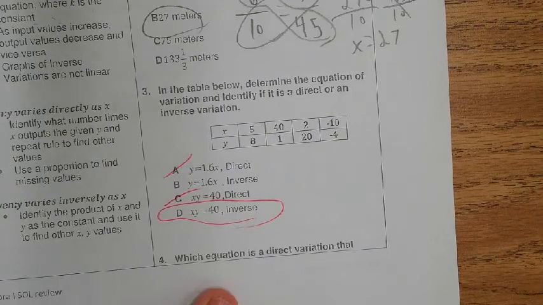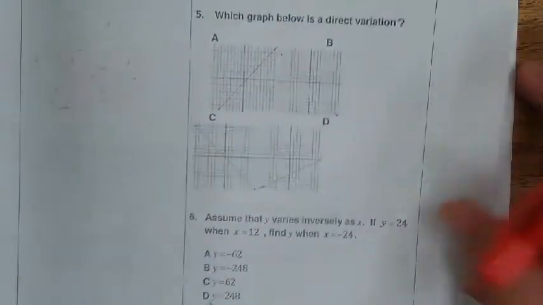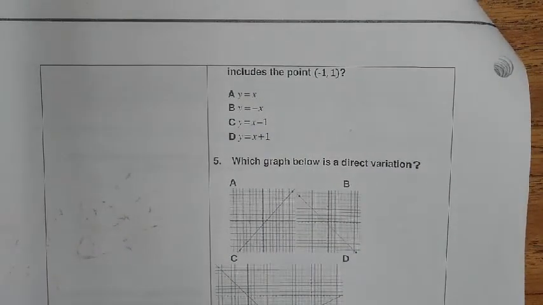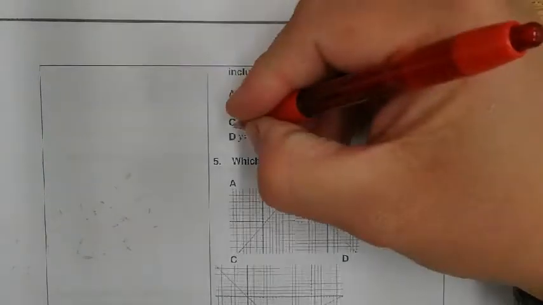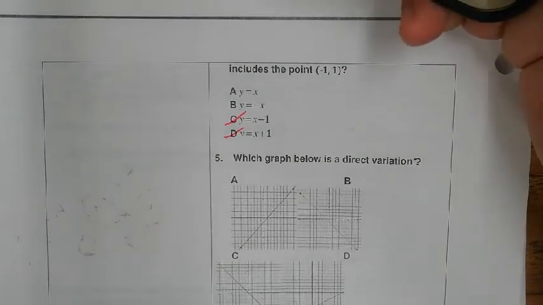So which equation is a direct variation that includes a point -1, 1? Well, if you remember, direct variation has to go through the origin. C and D, where they're +1 and -1, we know cannot go through the origin, so we know it's got to be either A or B.